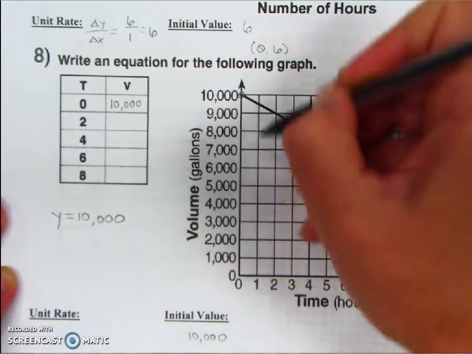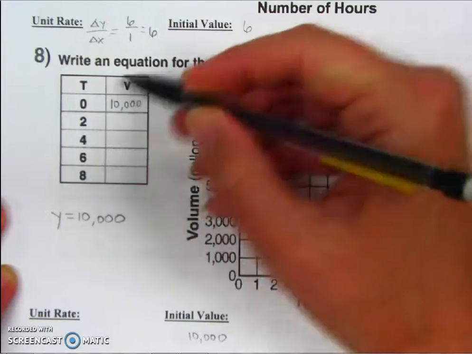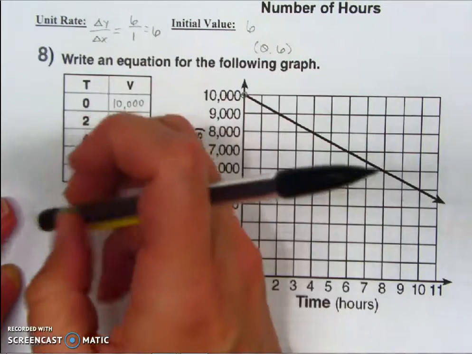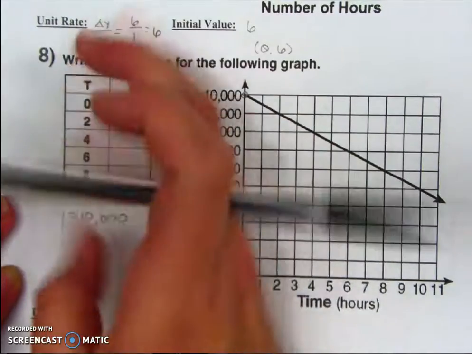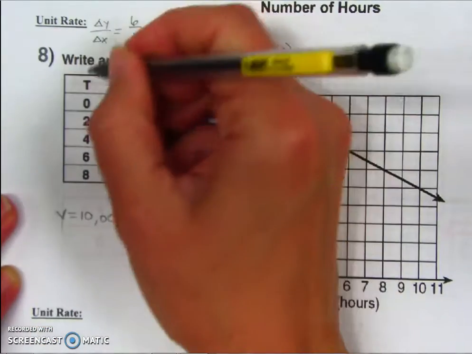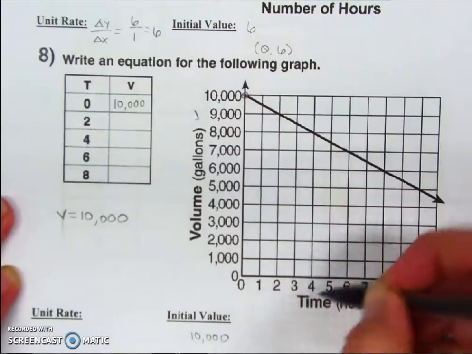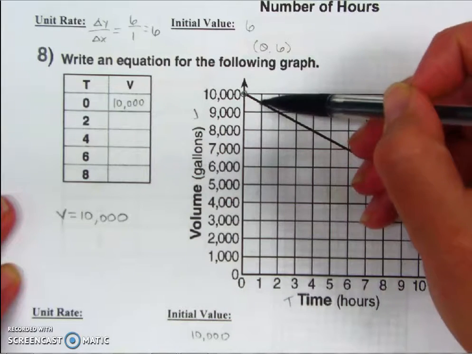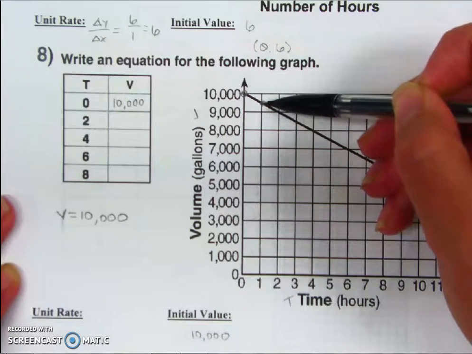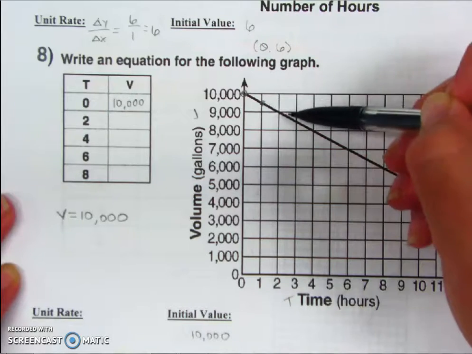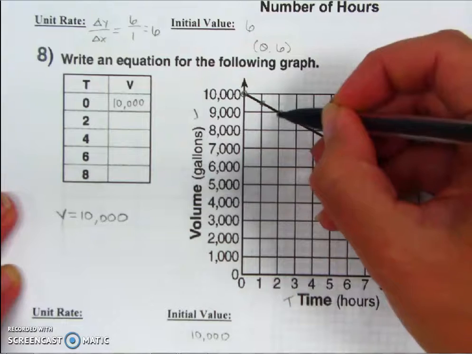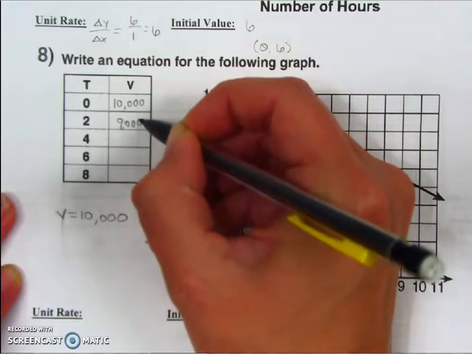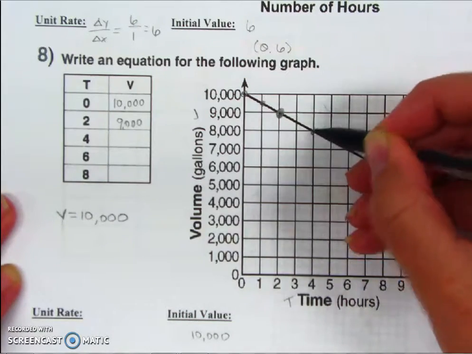So after 1 hour, it's kind of hard to tell. Notice they don't have the 1 hour listed here. Oh, they did give us letters T and V. So V equals something to do with T. So this is V and this is T. It doesn't have 1 listed there because 1 is kind of hard to tell. It looks like it's in the middle, maybe 9,500, but since it's kind of hard to tell, we skip it. And after 2 hours, it's a little easier to tell. So after 2 hours, it's right there at 9,000. Okay, then after 4 hours, it's at 8,000.